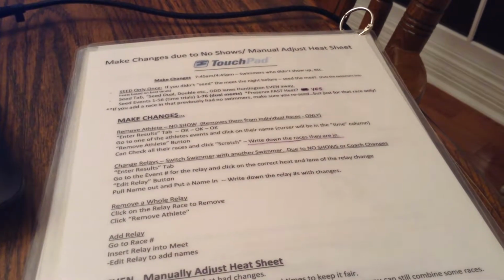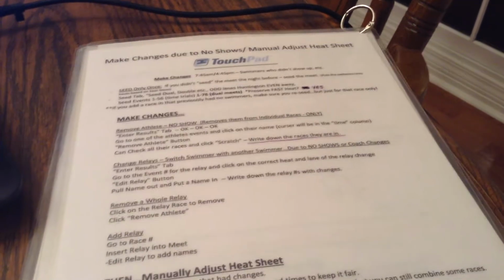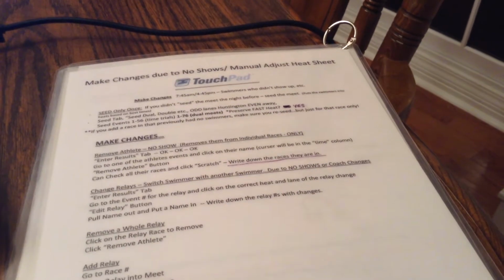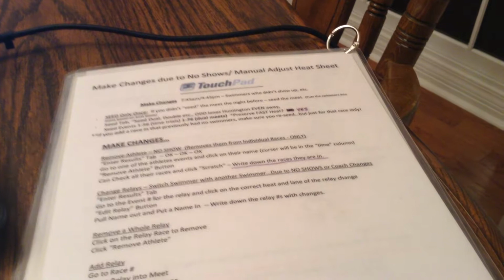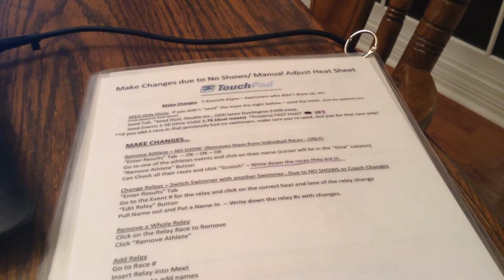This will take you through the steps you need to make when making changes due to no shows on the day of a meet, and then how to manually adjust your heat sheet after you've made those changes. Changes need to be made once registration has closed for that meet.